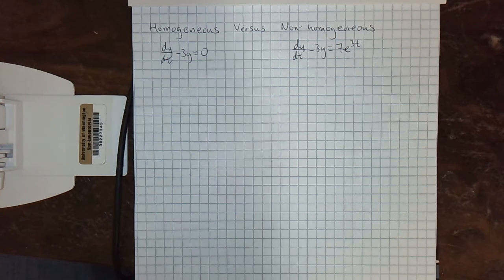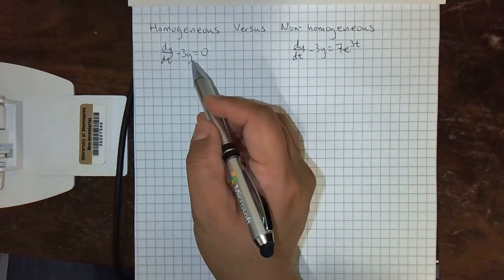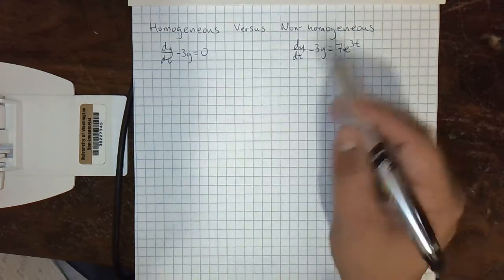This is just a quick little video on terminology. So we have homogeneous differential equations and non-homogeneous differential equations. And these are going to become really important once we get to second order differential equations. But we wanted to highlight it here just so that you would have an idea of what this is. So here is a homogeneous differential equation, and here is a non-homogeneous differential equation.